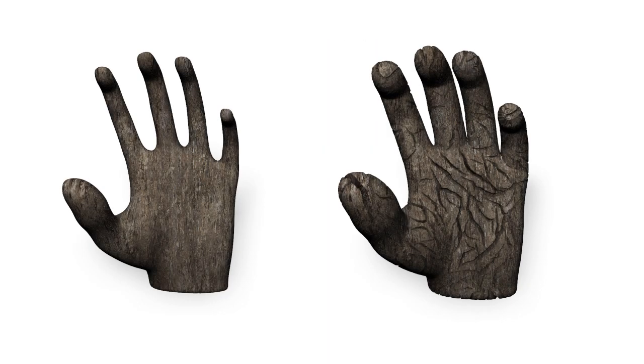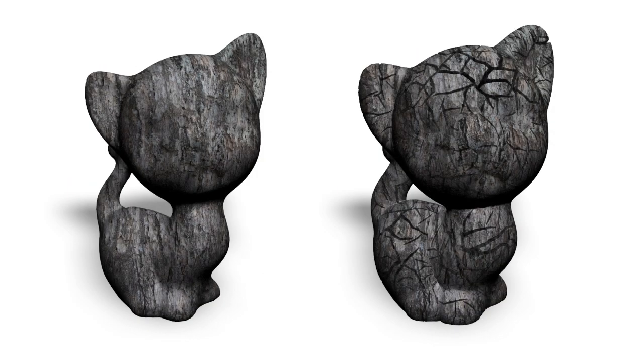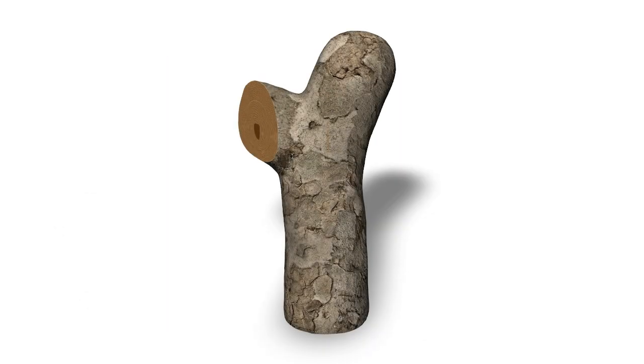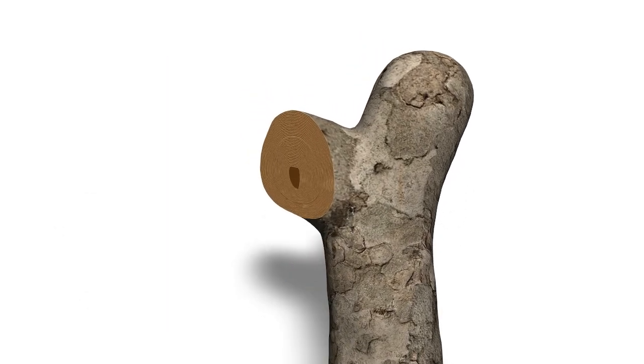A side-by-side comparison between the initial and the evolved object shows their differences. Inverse growth can be used to visualize growth rings.